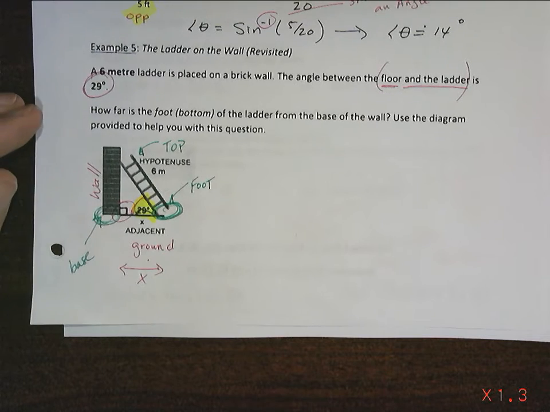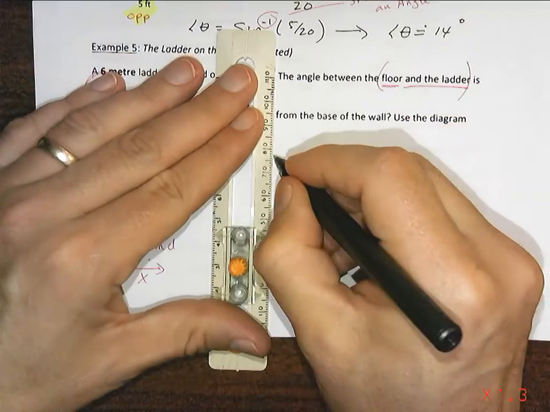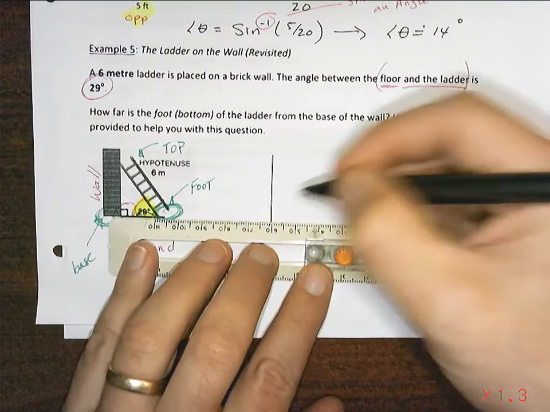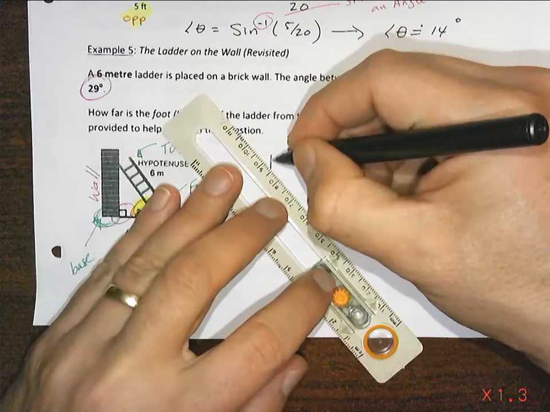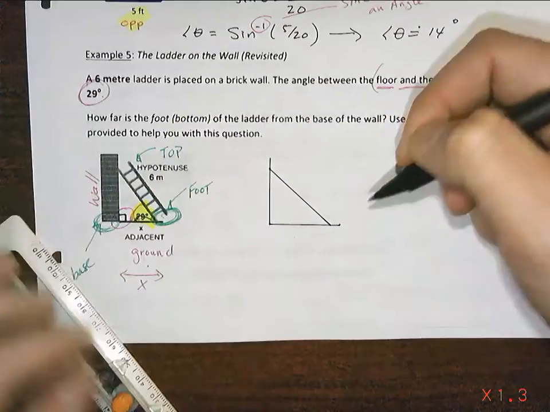Okay, and they gave you the diagram. Now, in the next questions that we do, they won't give you the diagram, so you'll actually have to do something like this. You'll have to draw a wall, you'll have to draw a floor, you'll have to draw a ladder.